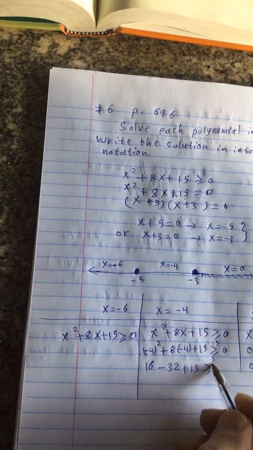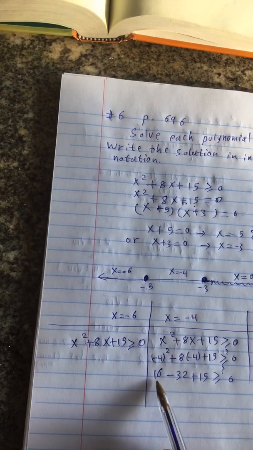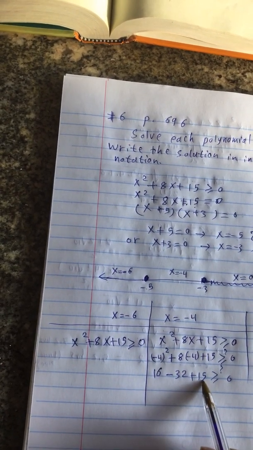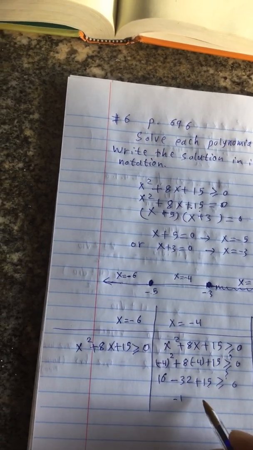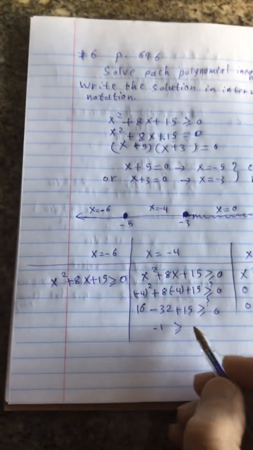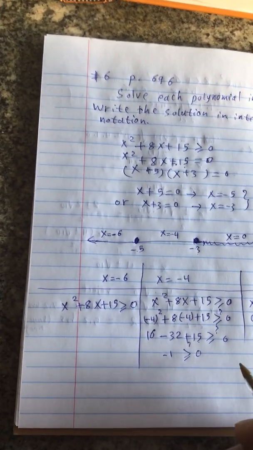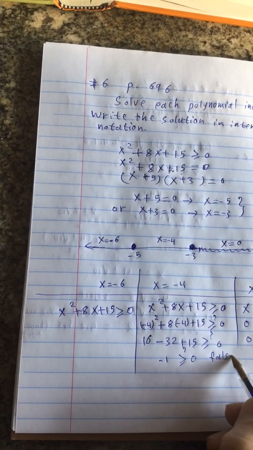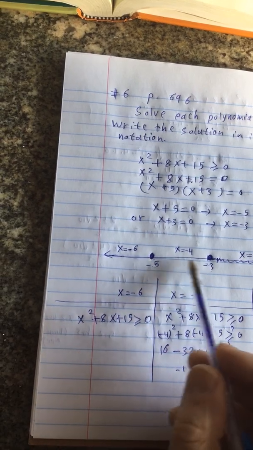So 16 plus 15 is 31, minus 32 is negative 1. Is negative 1 greater than or equal to 0? No, this is a false statement. So this interval is not a solution.